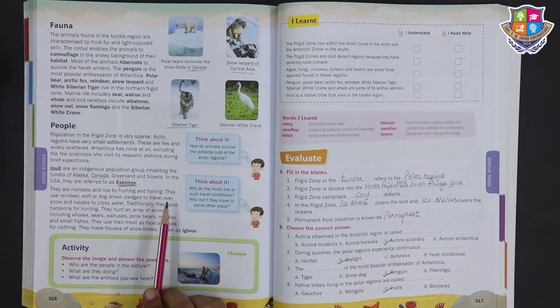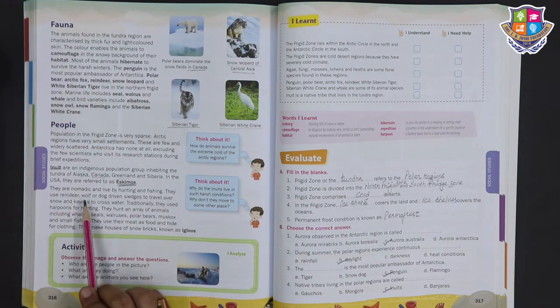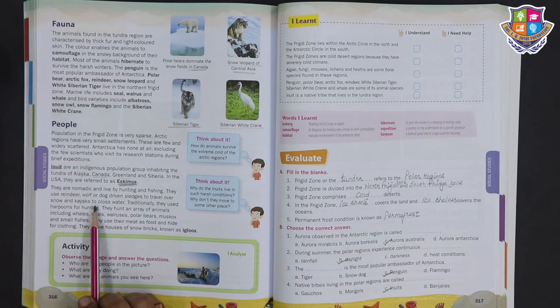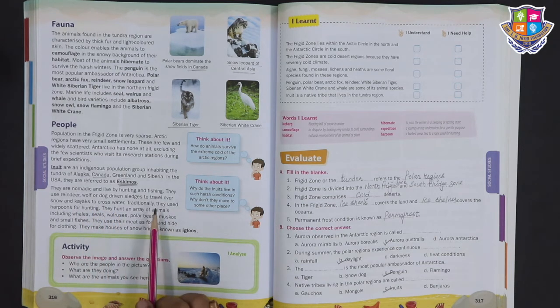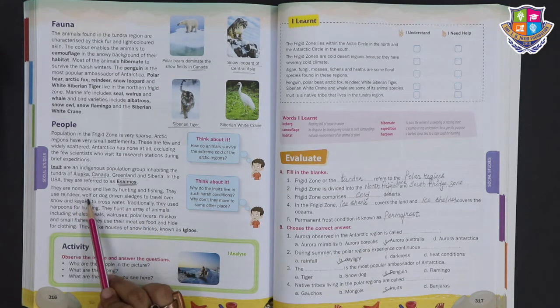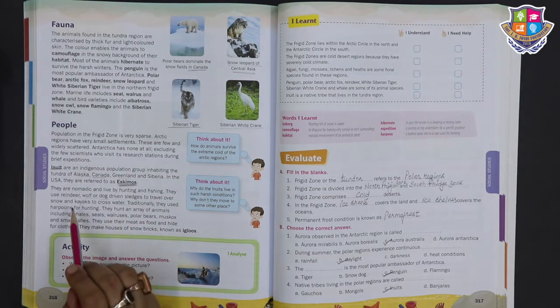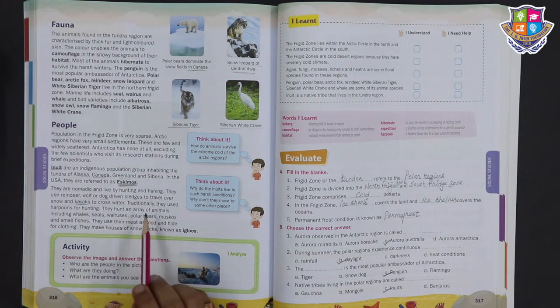The Eskimos. They use reindeer, wolf, or dog-driven sledge to travel over snow and kayaks to cross water. So which animals do they use for traveling? They use the reindeer, the wolf, the dog. And to cross water they use a kayak.